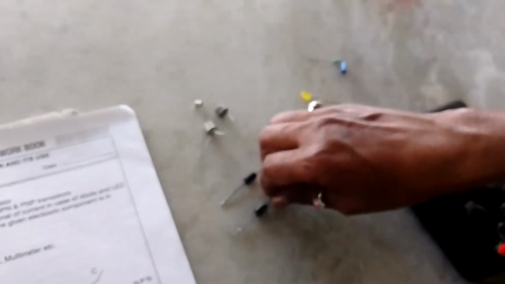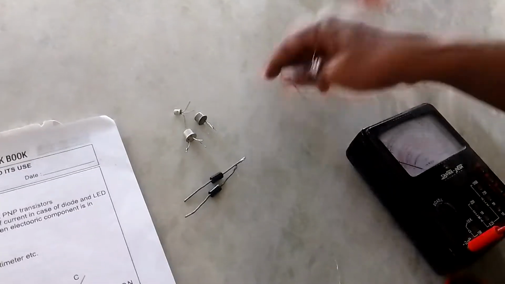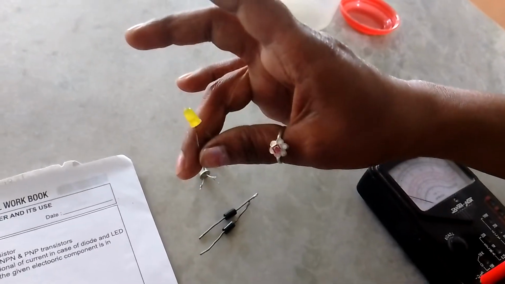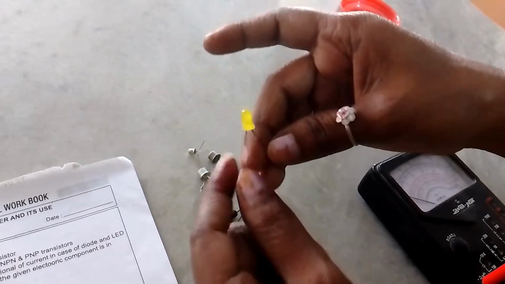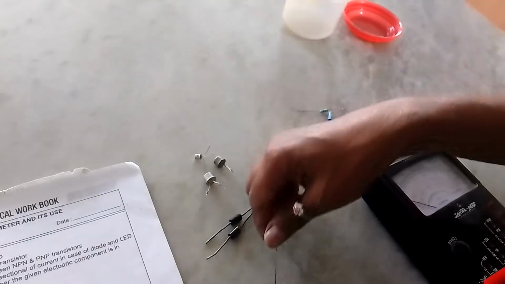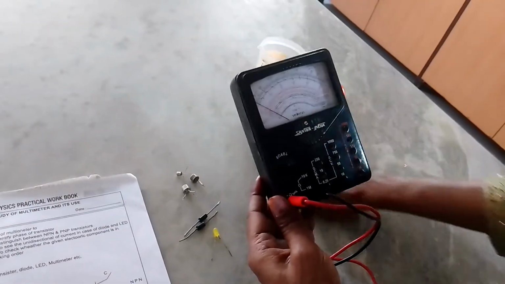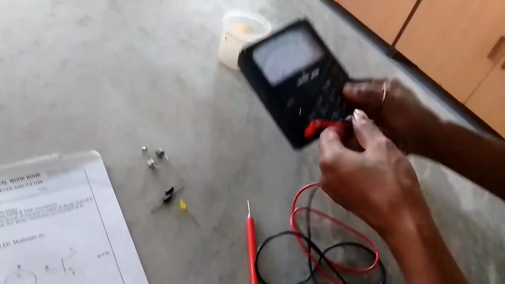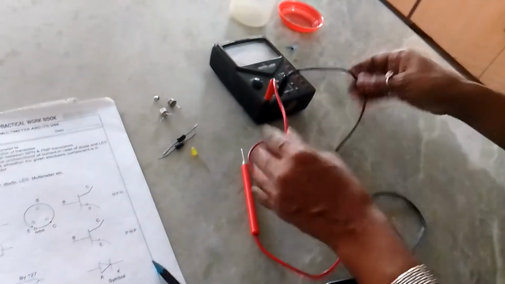That's about the diode. Now LED, light emitting diode. See, this is a yellow color LED. It has 2 legs. This is the larger leg, this is the smaller leg. Multimeter, this is our multimeter. It has 2 probes, positive terminal and negative terminal. Red is always positive, black is always negative.